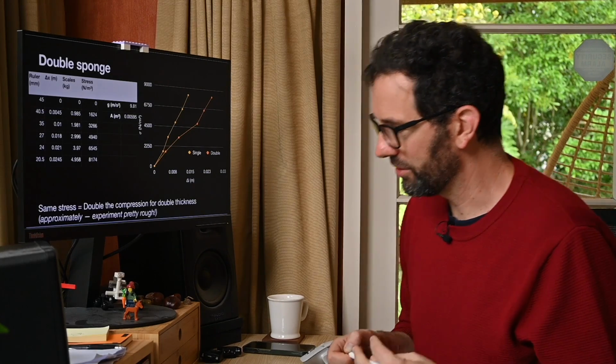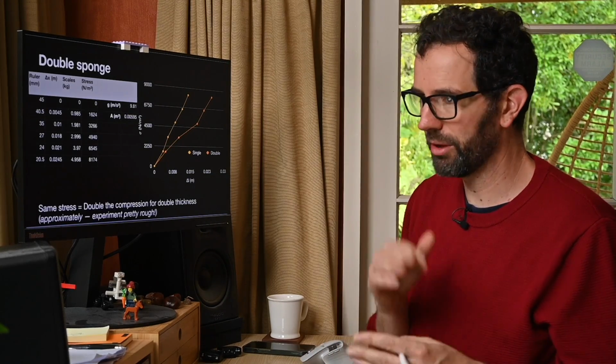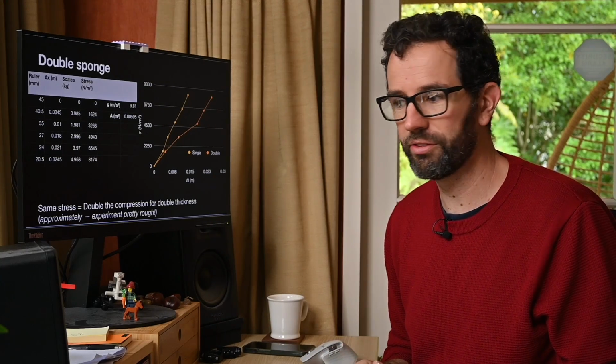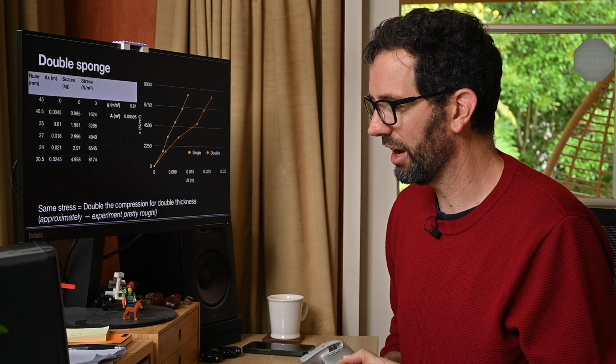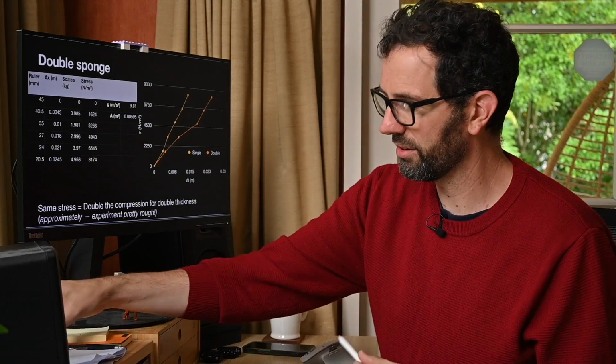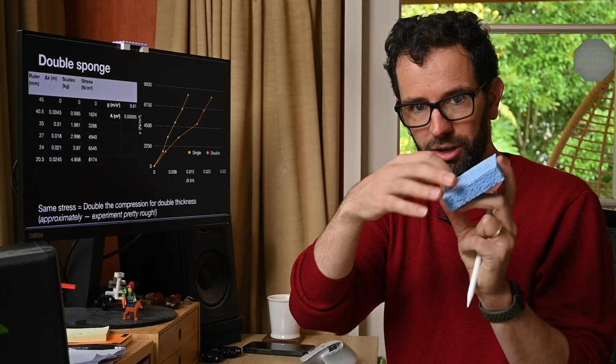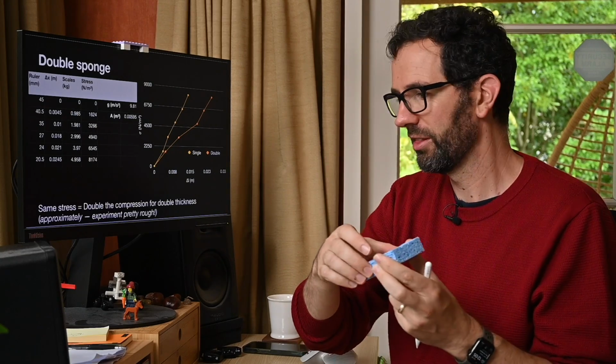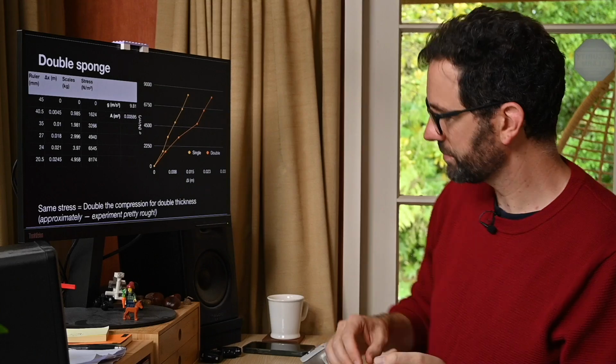So what that means is that in order to come up with a mathematical description for how the sponge behaves, we kind of need to have a different one for every thickness of sponge. And that's annoying, because what we want to get at is some intrinsic property of the sponge that applies to any sponge that we can just figure out from its dimensions.